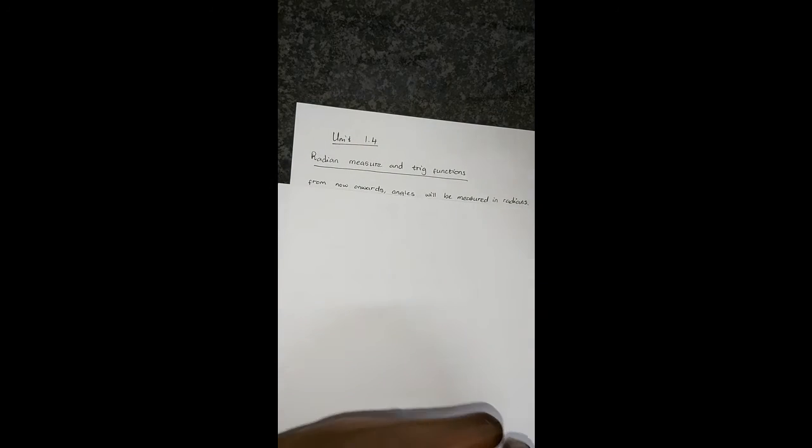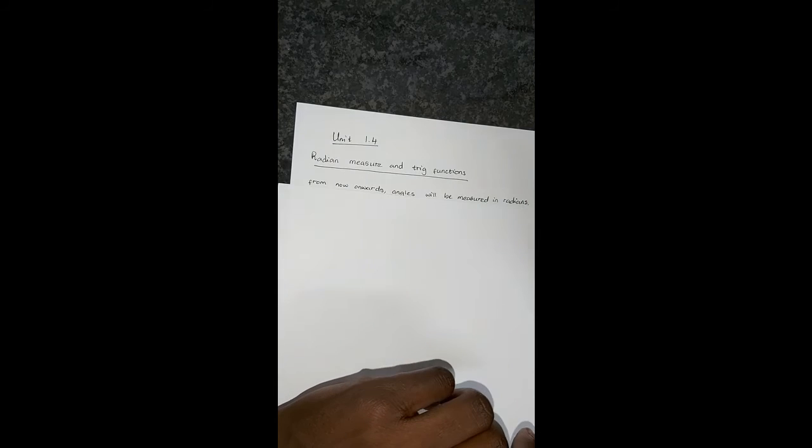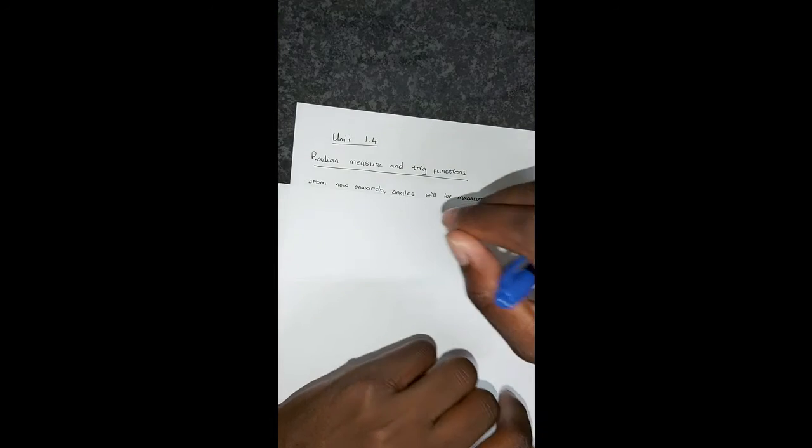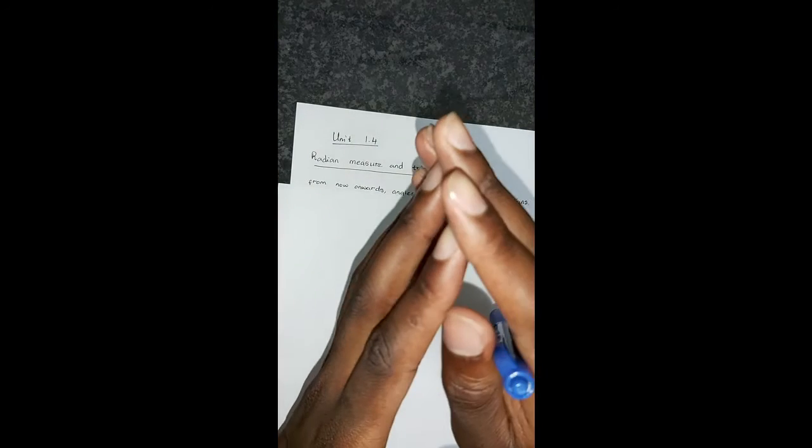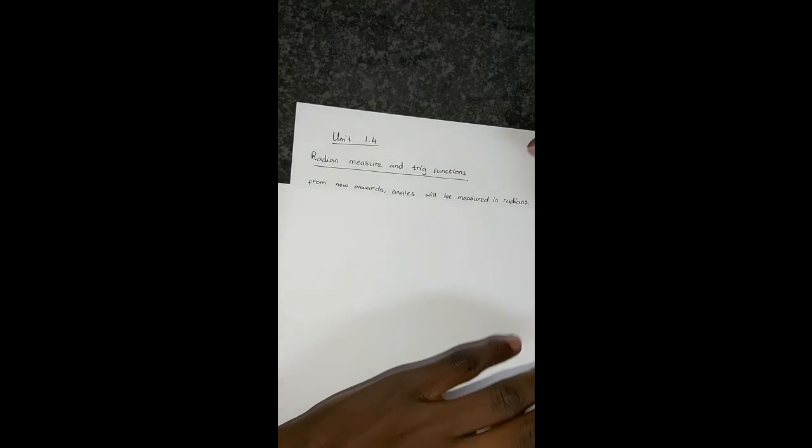Okay, going on to unit 1.4, which is radian measure and trig functions. Under radian measure, you have to know that in WTW 158 we will be using radians instead of degrees. So you must be able to convert from radians to degrees and vice versa, so that everything becomes easier for you. So how to do the conversion?